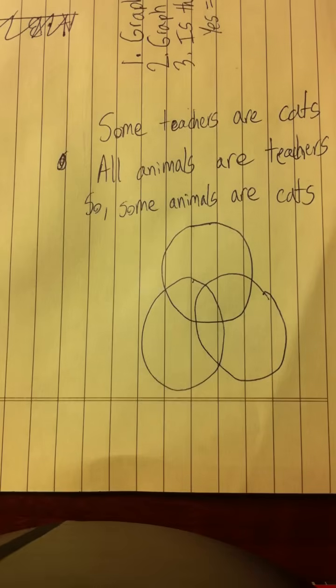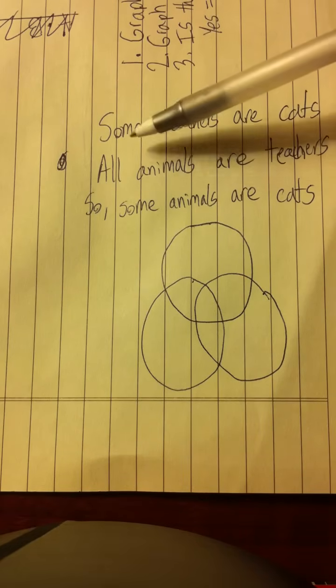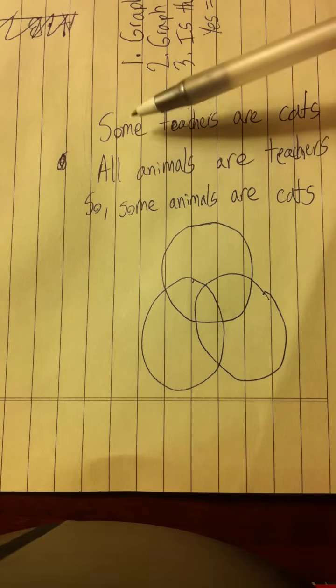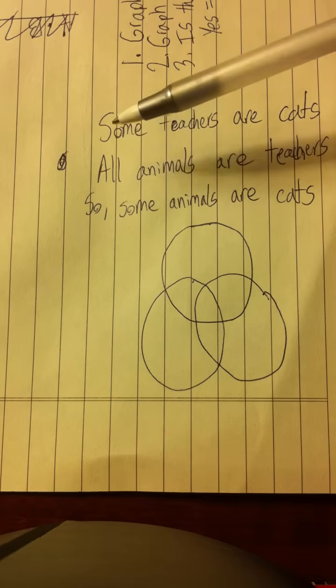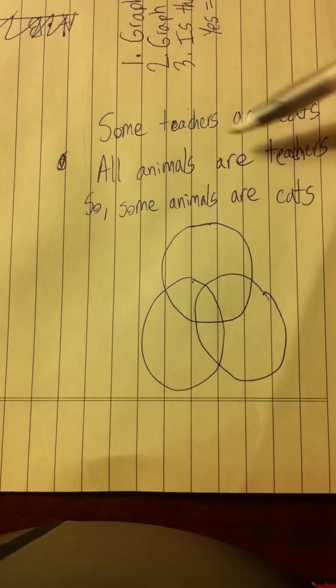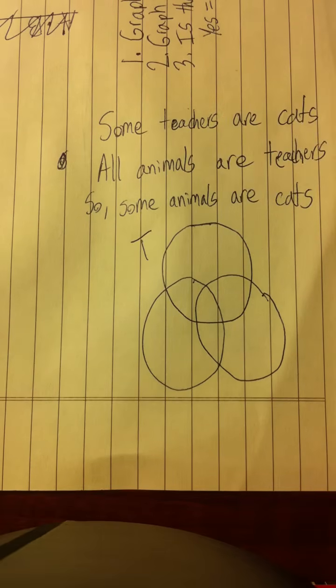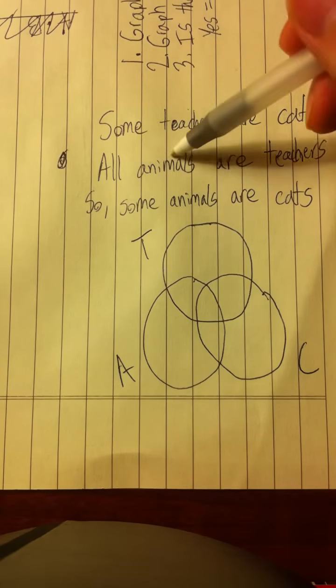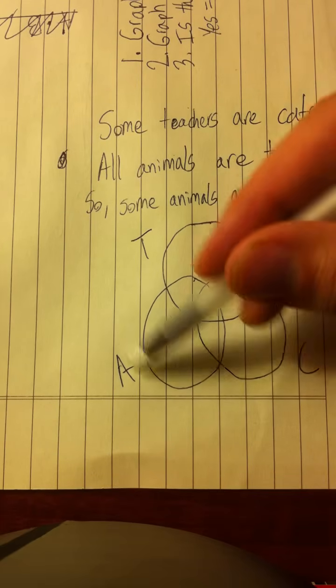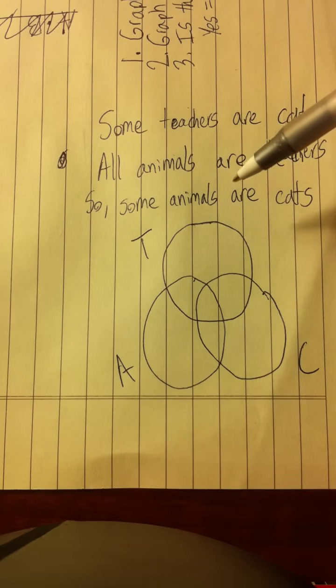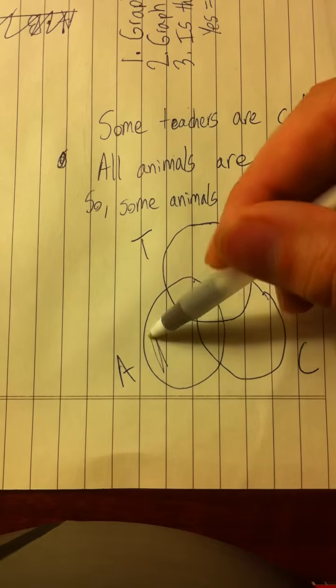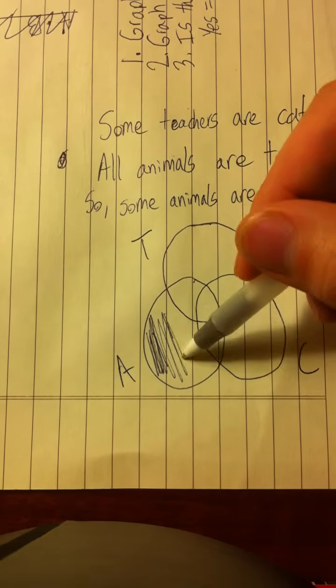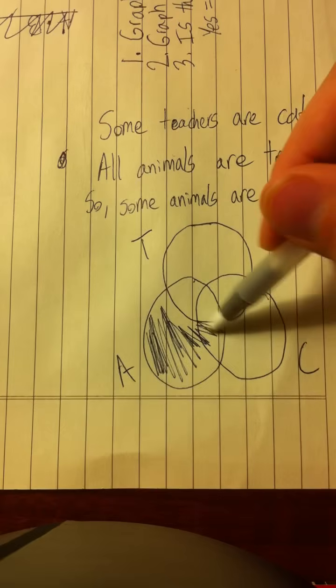Moving on to the next example, right? The exact same process. Graph the universal premise first. In this case, we have a mismatch, so I have to graph the second one first. All animals are teachers. So I label my circle, that's T, that's animals, right? And this one's cats. I'm going to look at my animal and my teacher, right? So I shade the animal, our teachers, shade all that business in.